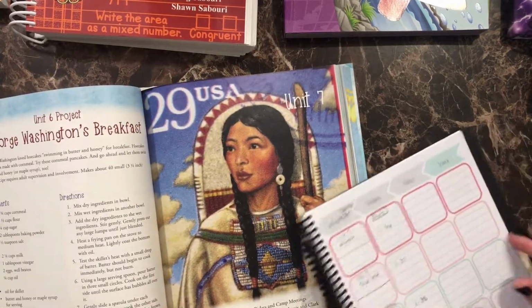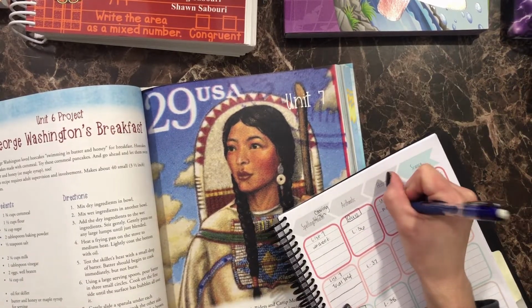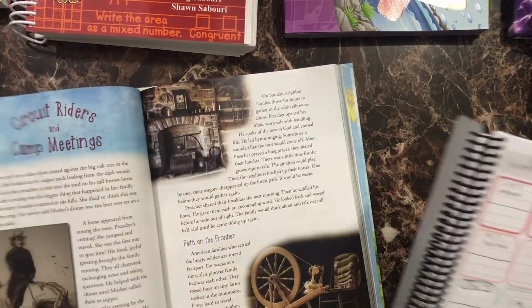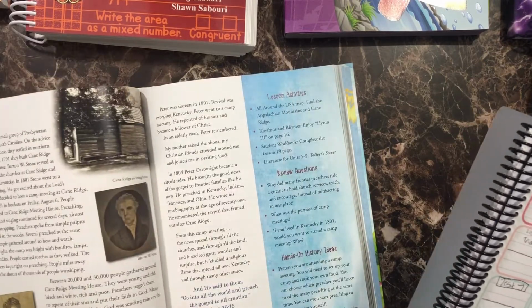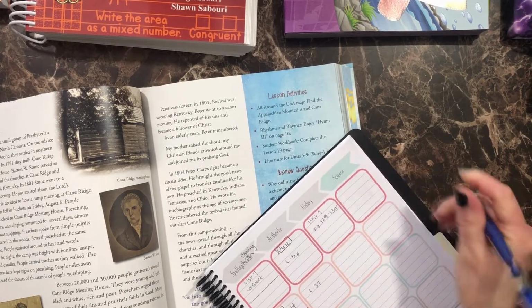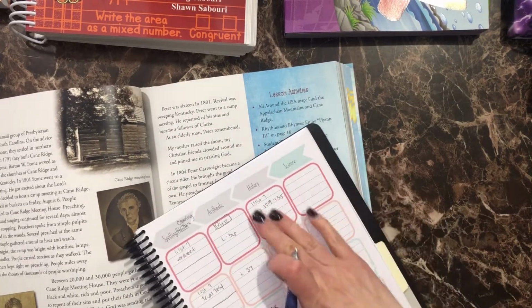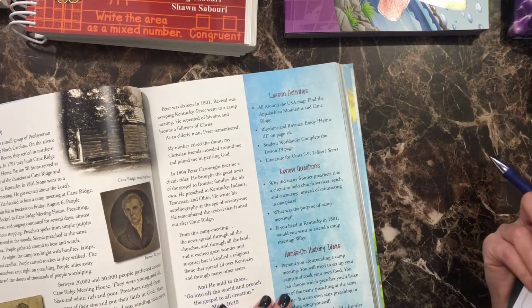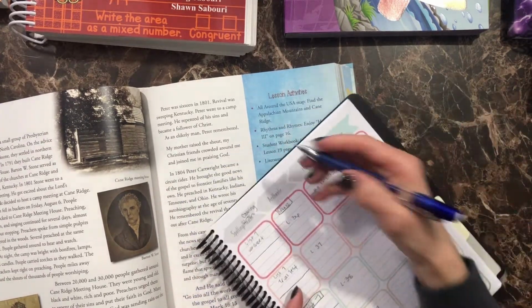Okay, so we're going to be working through Unit 7, page 129, and we are going to work through these pages here. So 135 is where we will end. And then I will just use these as my guide when we are reading along. I won't have to go back to this at all. So I am going to have them write these answers out in their notebook.